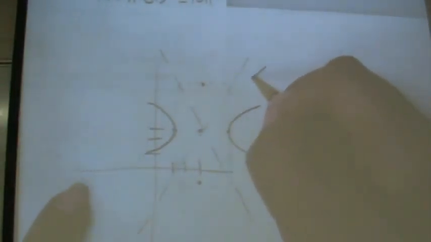So this is your transverse axis from vertex to vertex. Your conjugate axis, it says b squared is 16, so b is going to be what? 4. You're going to go 4 units this way and 4 units this way. So if you were asked to sketch this graph, here are your asymptotes, and so your graph would really look like that.